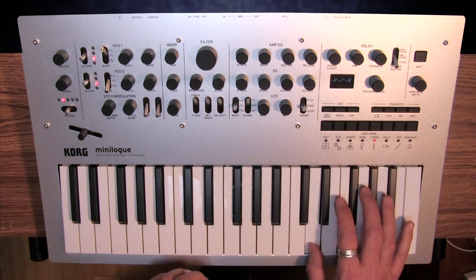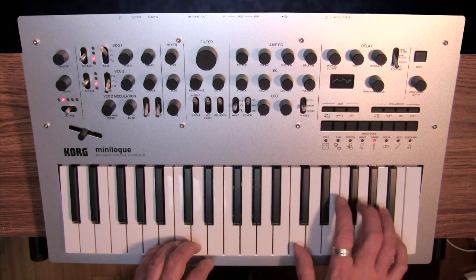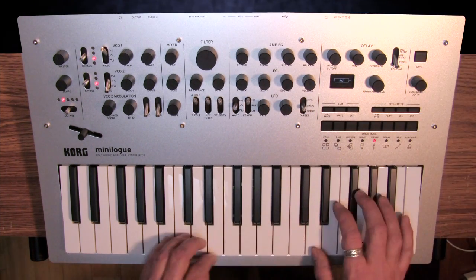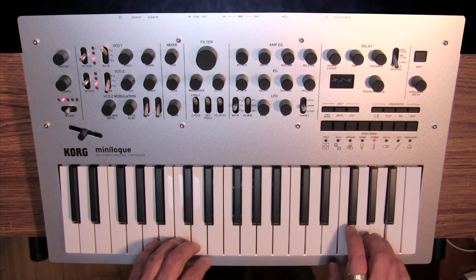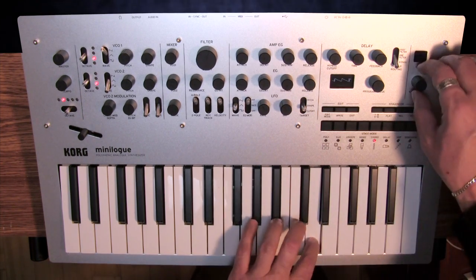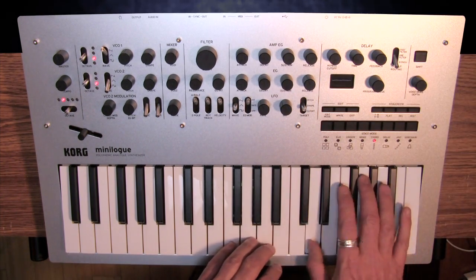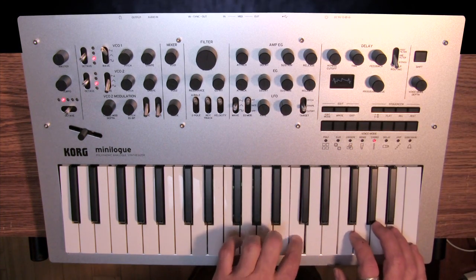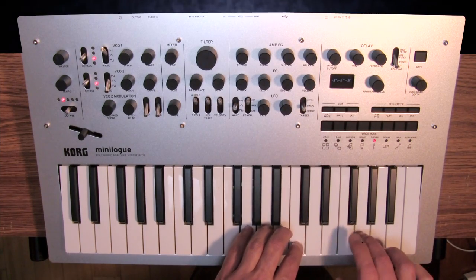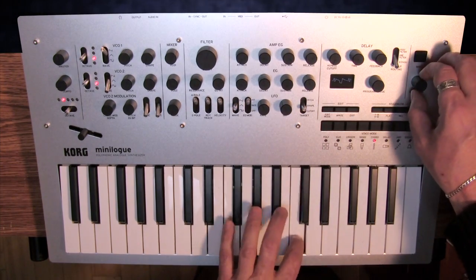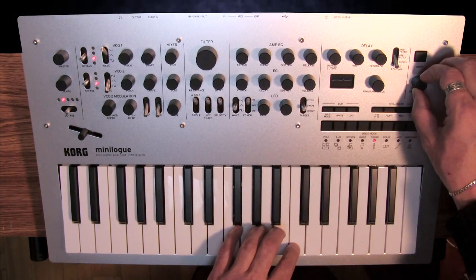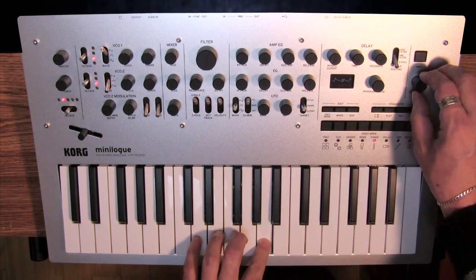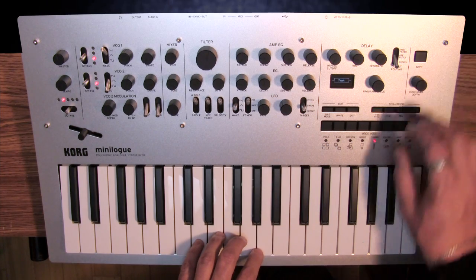And minor. Major. sus4. Minor 7. 7th. sus4.